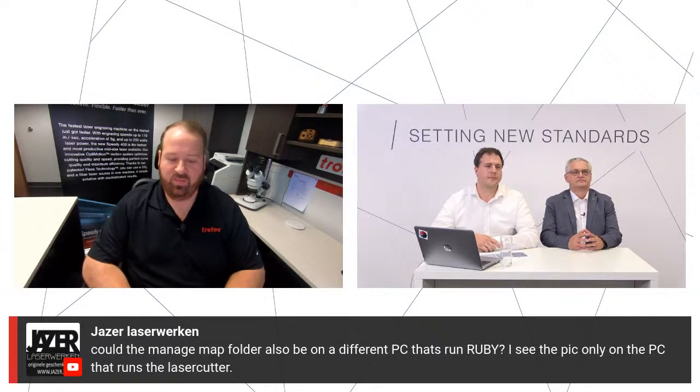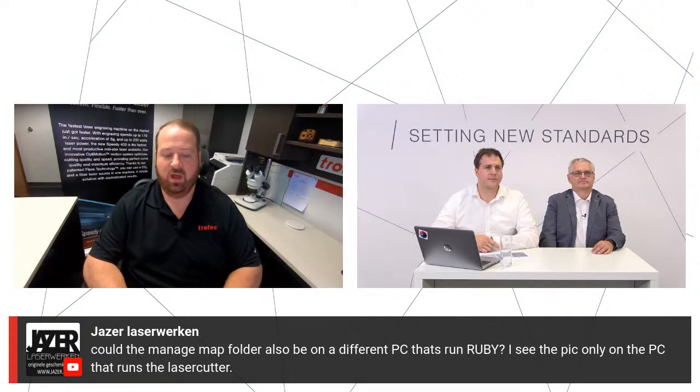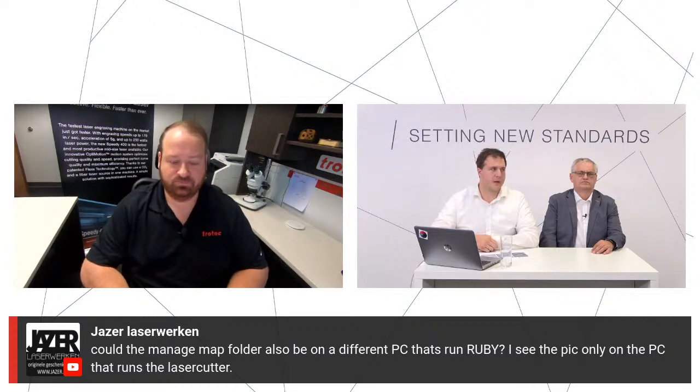Could the manage map folder also be on a different PC that runs Ruby? I see it only on the PC that runs the laser. You are definitely correct. It is only on the actual PC that is connected to the laser itself. And in my experience, the remote PCs don't have actual access to that folder. So the hot folder or transfer folder will only be located on a computer that is directly linked to your laser system. That's correct.